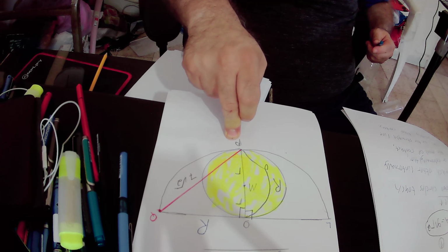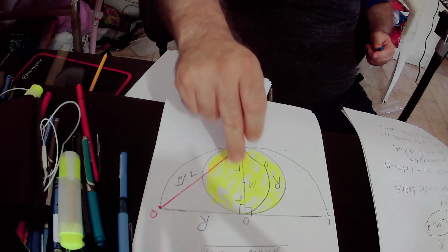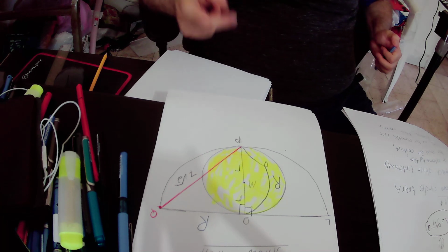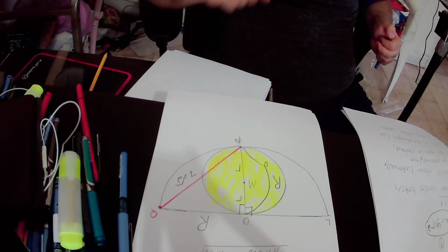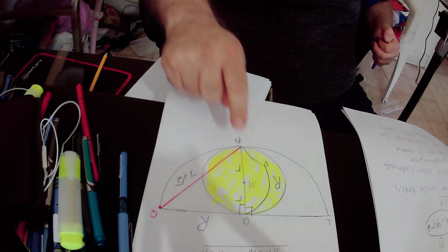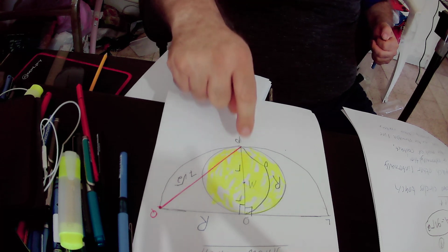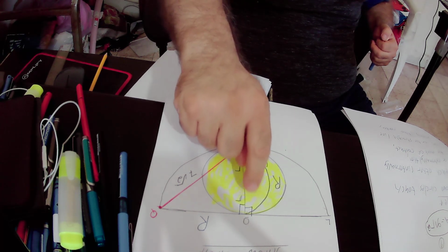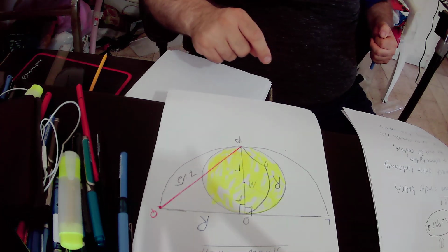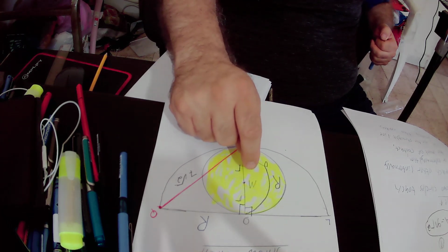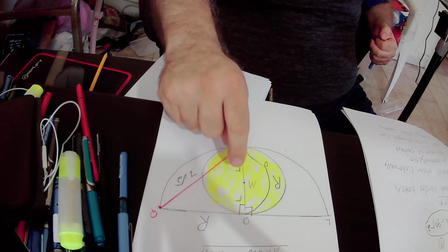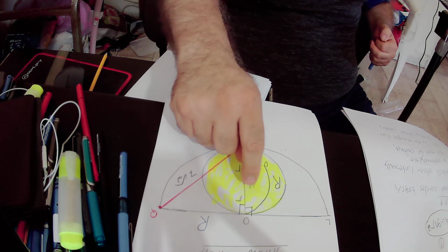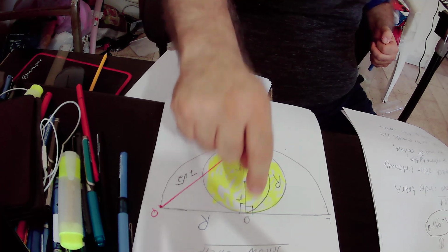So point P lies on a straight line, and on which straight line does point P lie? On the straight line that connects the two centers together. The two centers are M and O. M is the center of the yellow circle, and O is the center of the semicircle.